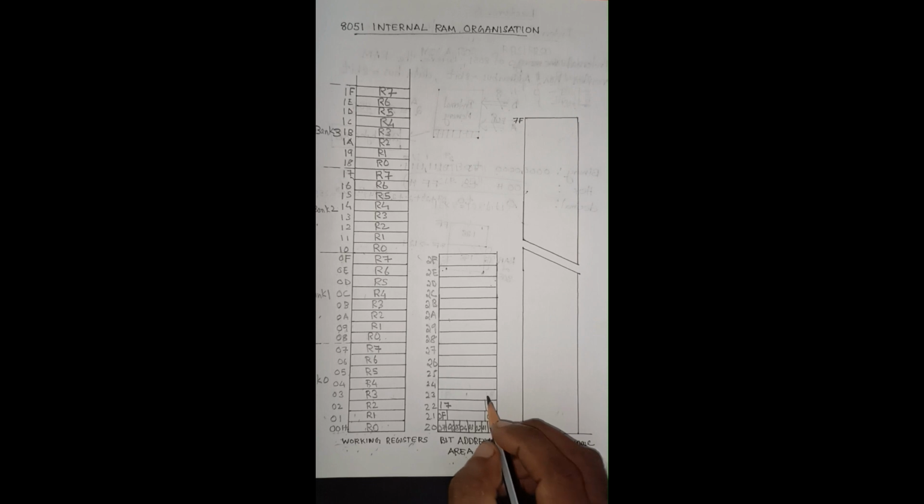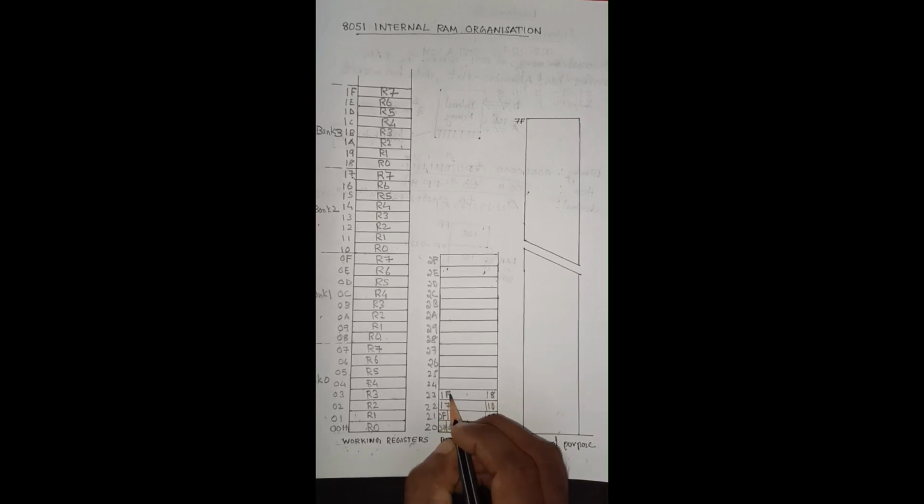For the LSB bit of location number 21, we are giving the address 08 and it will go up to 0F. Then for this location 10 to 17, then 18 to 1F.